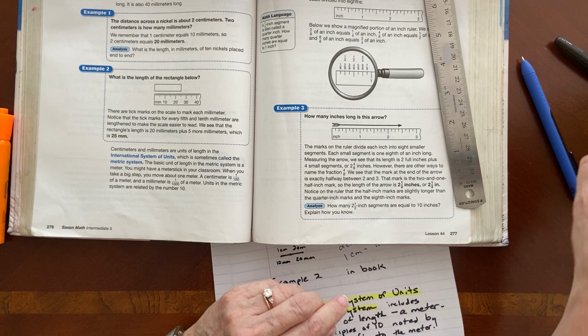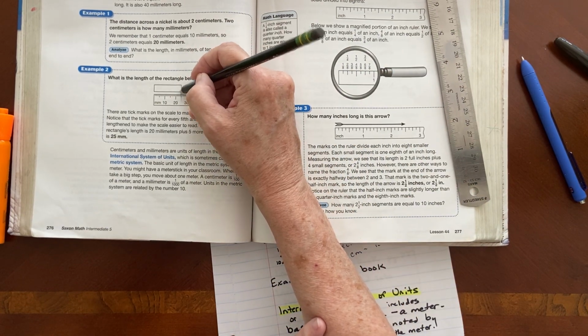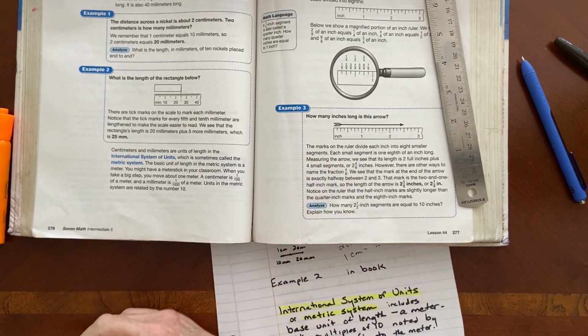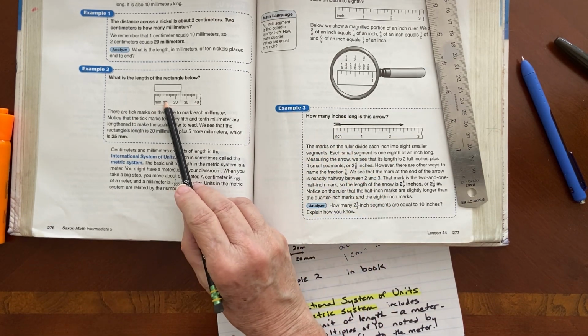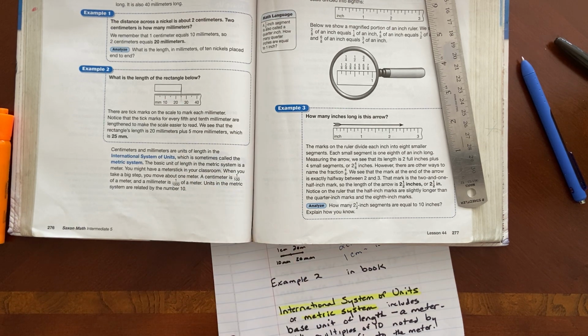Okay, so if I want to draw a line right down here, and I'm going to erase it, so don't write in your book. I can see that that's 10, 20, 1, 2, 3, 4, 5, so 25 millimeters. It's also 2.5 centimeters. Isn't that crazy?